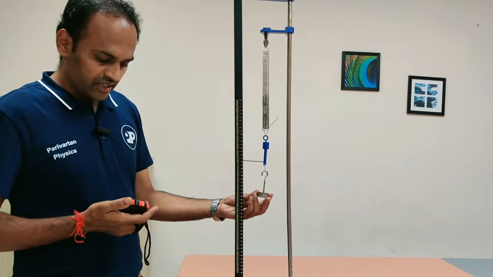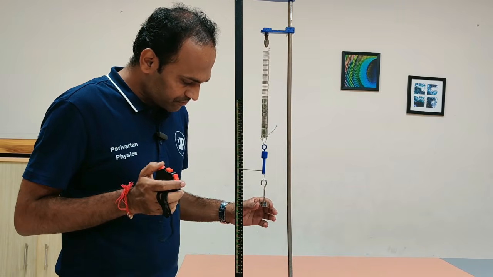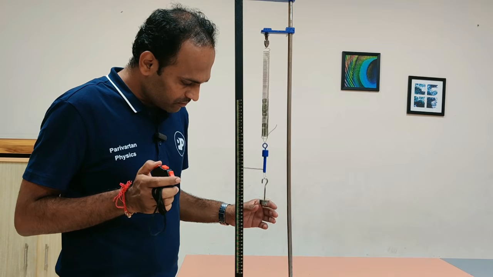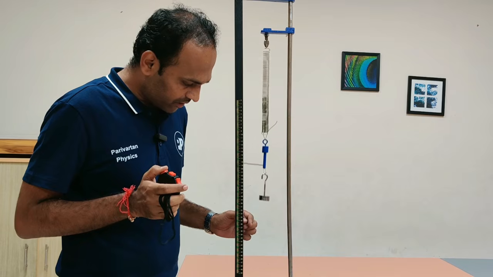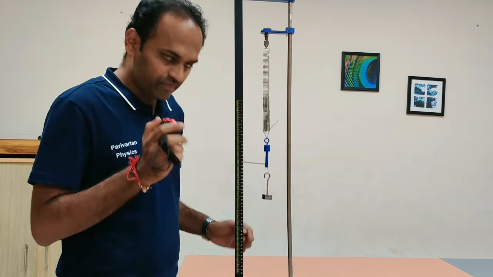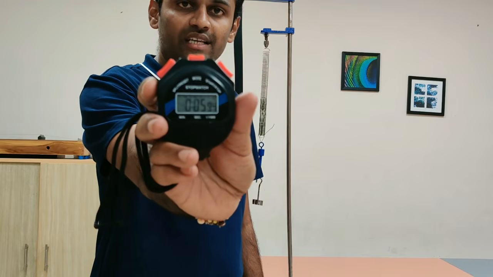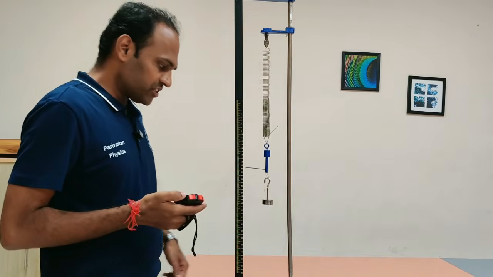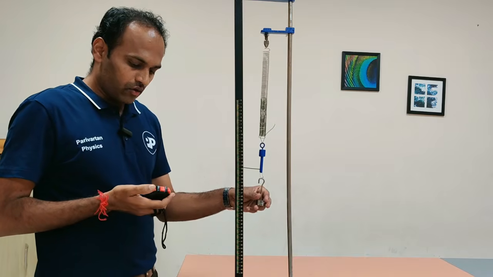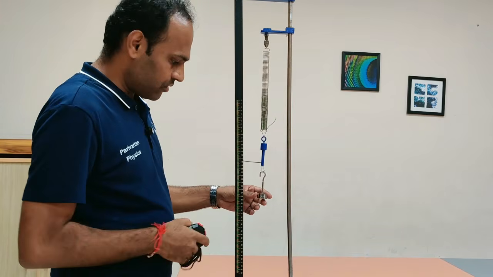Okay, so see, when I release it from the hand, I will start the stopwatch. 1, 2, 3, 4, 5, 6, 7, 8, 9, 10, right? So for 10 oscillations, how much time it has taken? 5 seconds time it has taken, right? Okay, so I will note it down. For 10 oscillations, it is 5 seconds. Clear? Okay, ignore it. I will reset the clock back to 0.